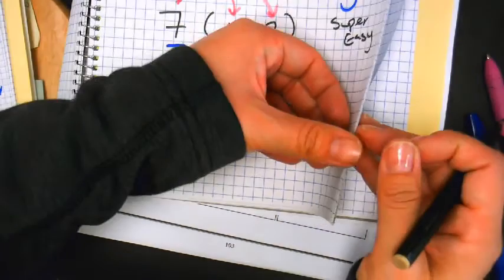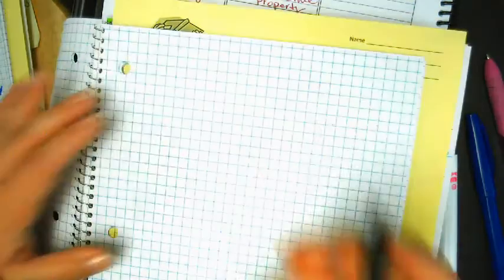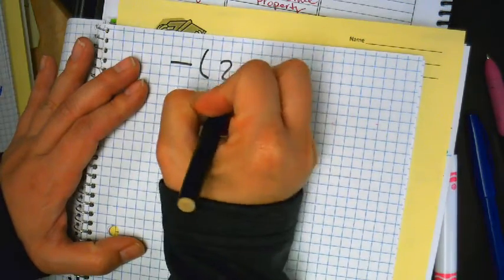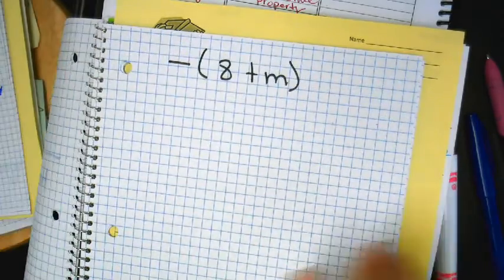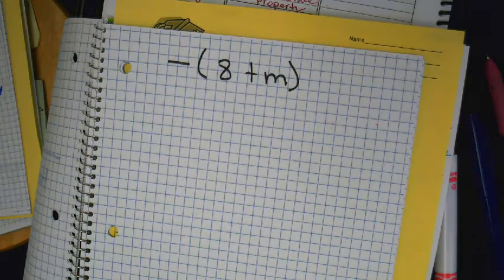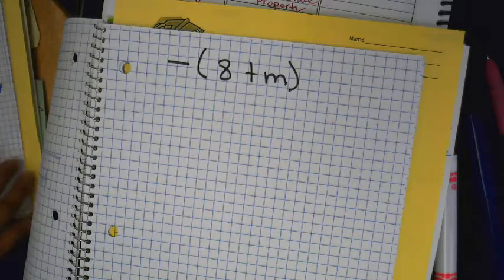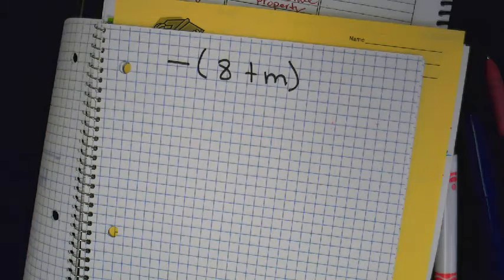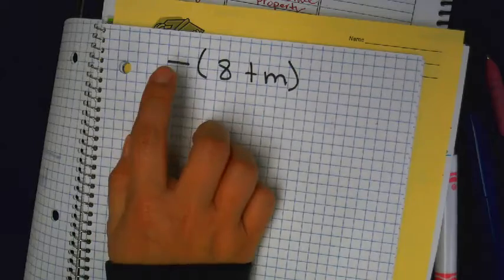I'm going to need more space. What am I going to distribute? I'm going to distribute something. What's outside? A negative. So what do I distribute? A negative, right? It's like I give them expired candy. They all get expired candy and a tummy ache. So you are going to distribute the negative to everything that's outside.